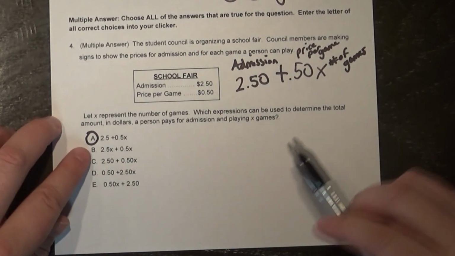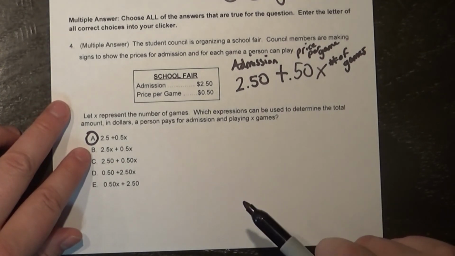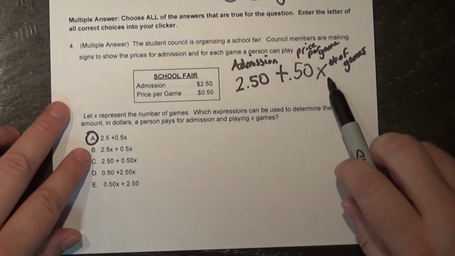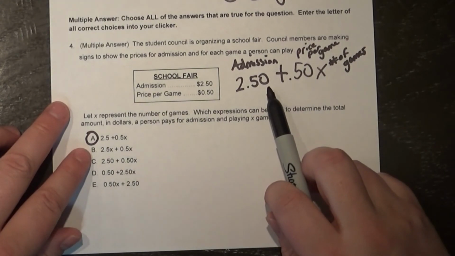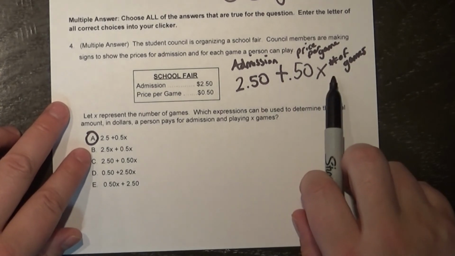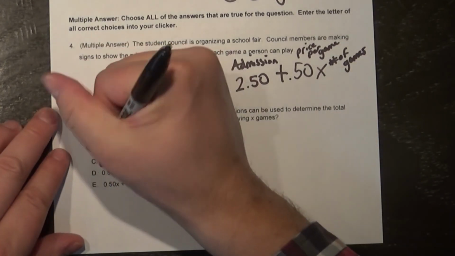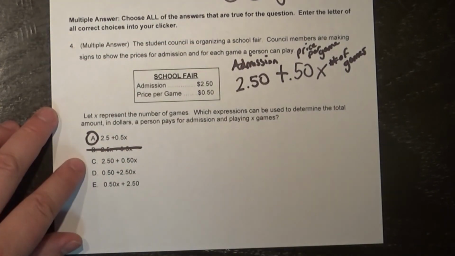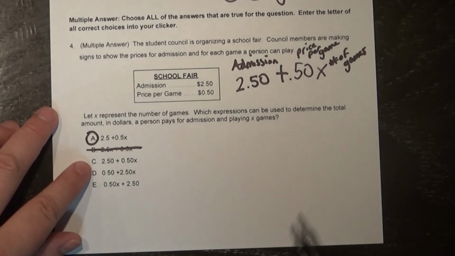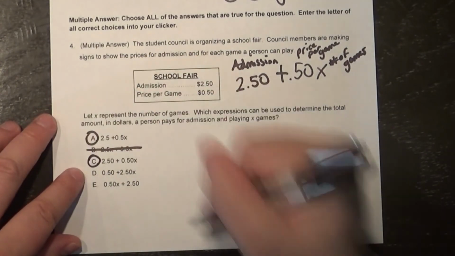So A is correct. Letter B, it's 2.5x plus 0.5x. In that one, they're trying to take the number of games and attach it to the admission. If I play 10 games, I'll pay 50 cents times 10, but I don't want to pay $2.50 times the number of games I'm going to play. So B is not correct. Letter C, it says $2.50 plus 0.50x. That's exactly what I wrote down here, and so that one is correct.